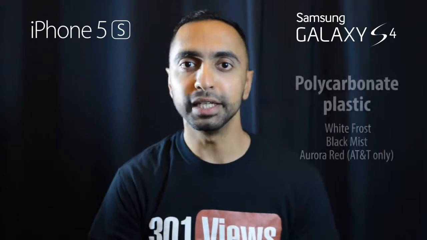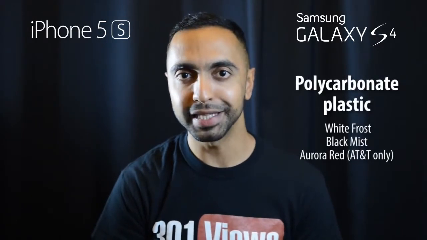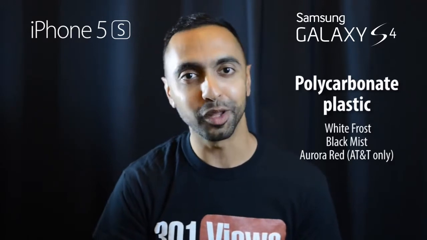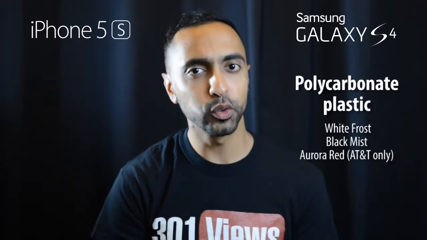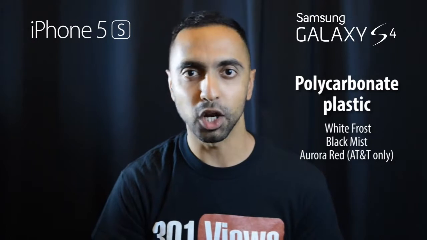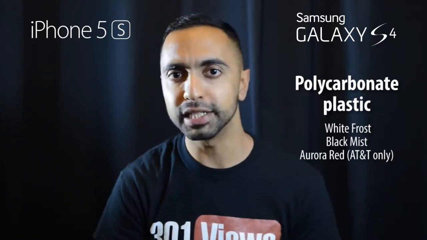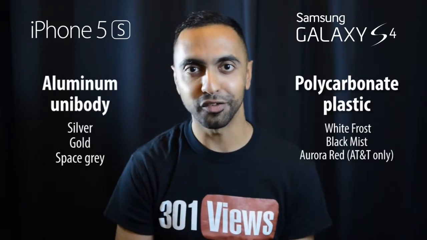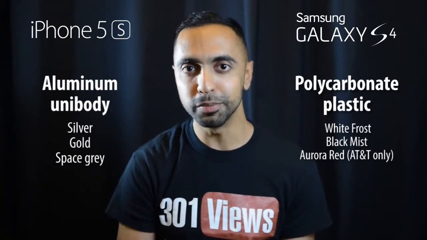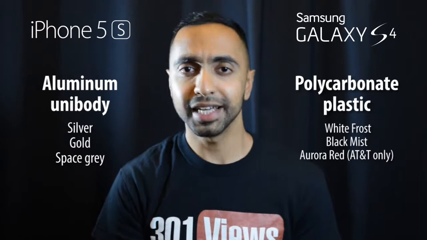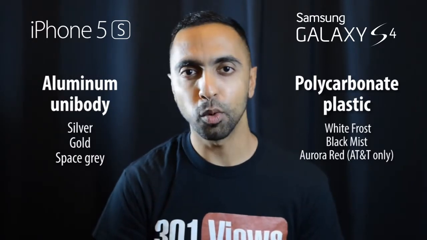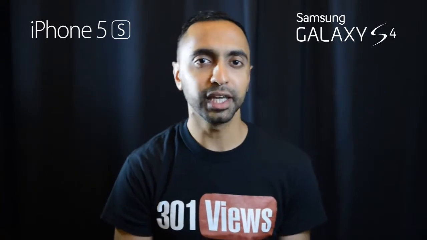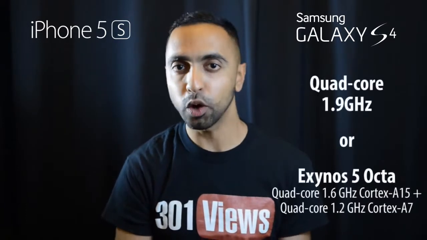Now the build, the S4 has that polycarbonate plastic with the hyperglaze finish. Now this is arguable, a lot of people don't actually like it. Samsung do this to keep the weight of the device low, and based on the size the weight is quite low, so it might not feel as premium as other devices such as the iPhone 5S, which has the aluminium unibody design. So the iPhone 5S is going to be looking and feeling that much more premium compared to the S4's plastic build.